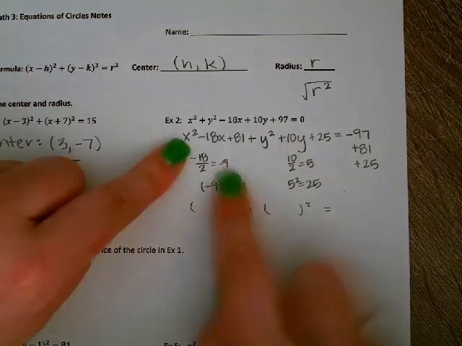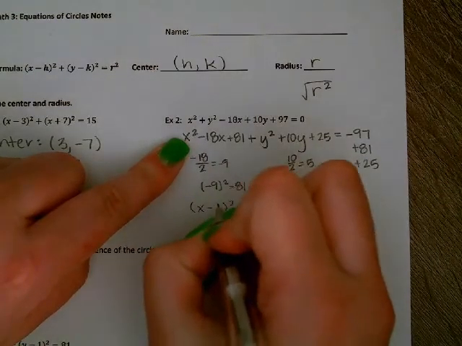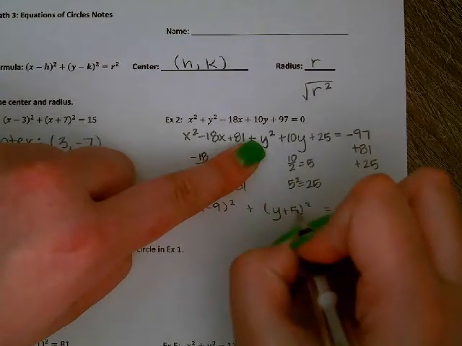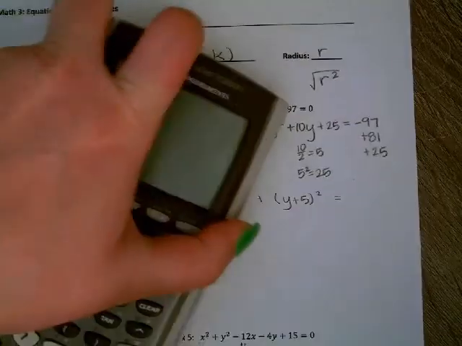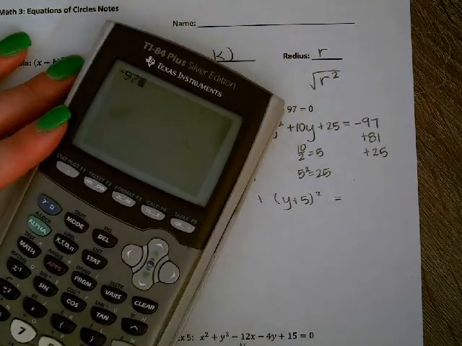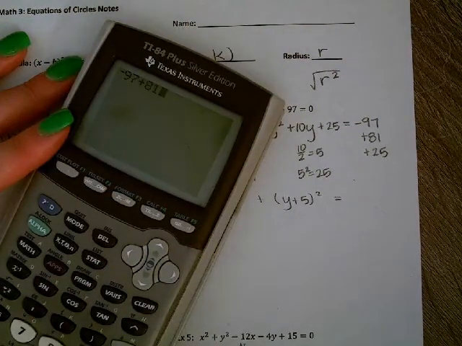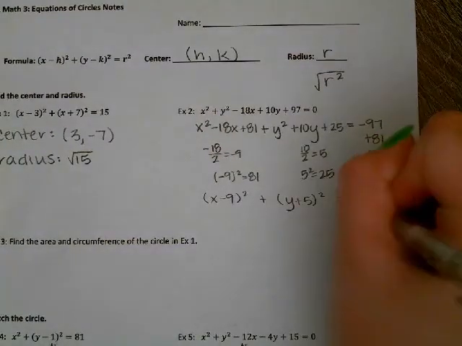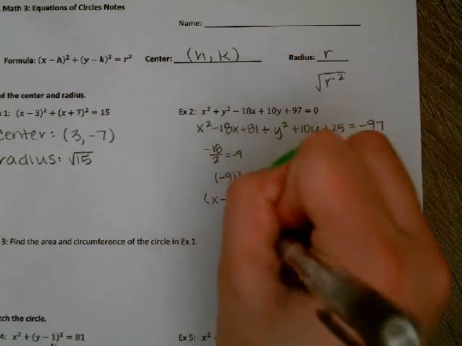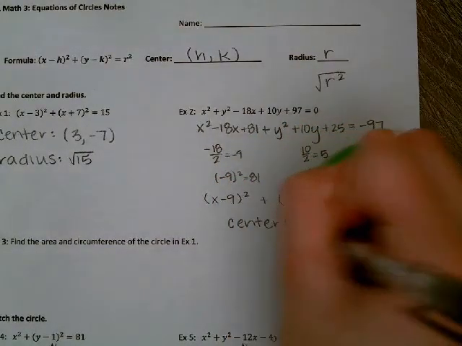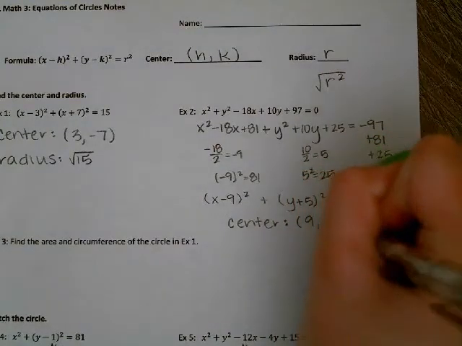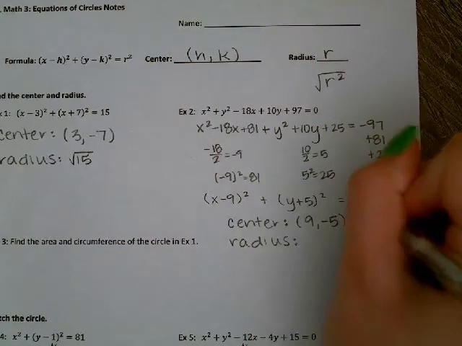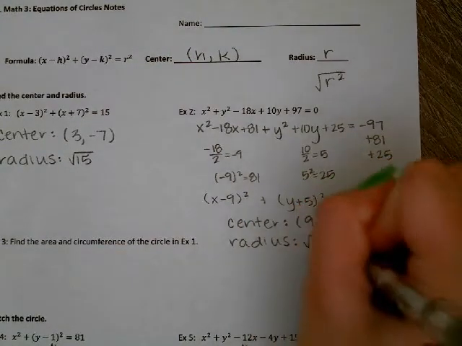So I've got x minus 9. I've got y plus 5. And then over there, I'm going to have negative 97 plus 81 plus 25 is 9. Okay, so now I can say that my center is positive 9, negative 5. And my radius is the square root of 9, which is 3.